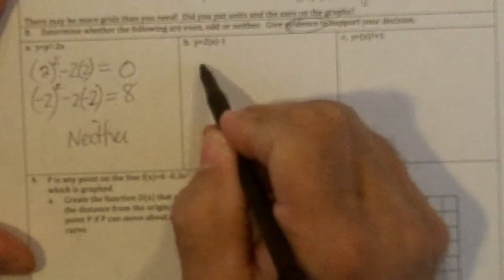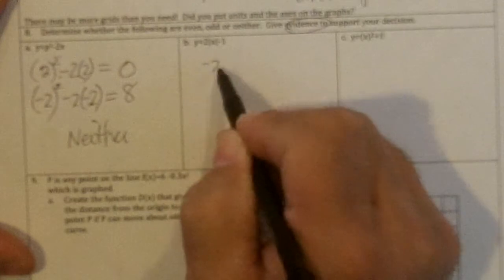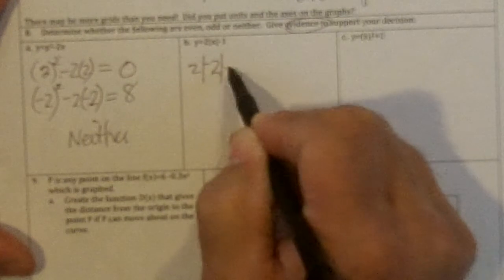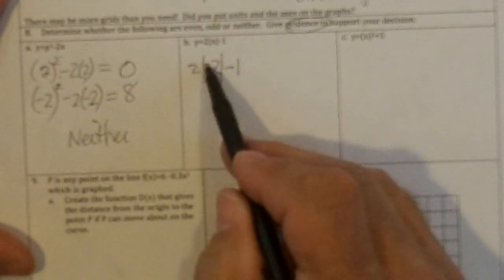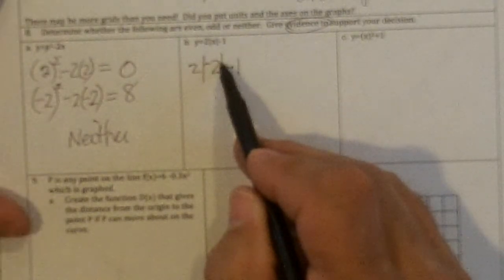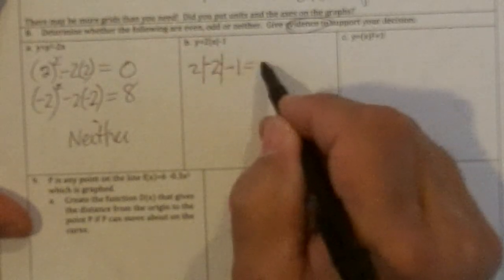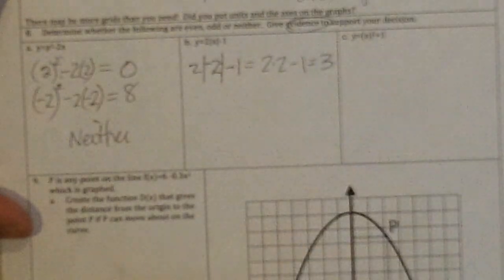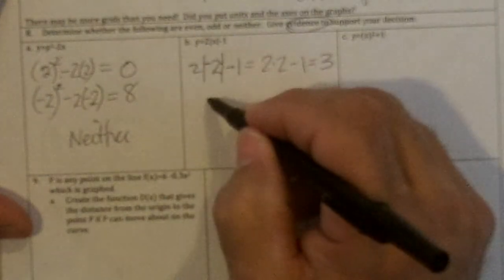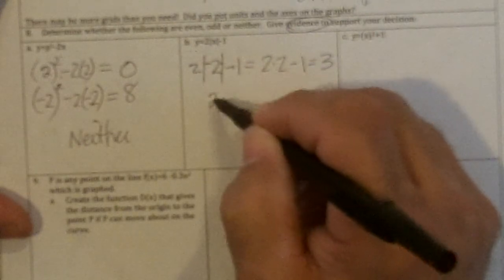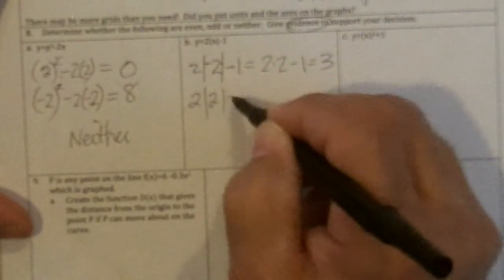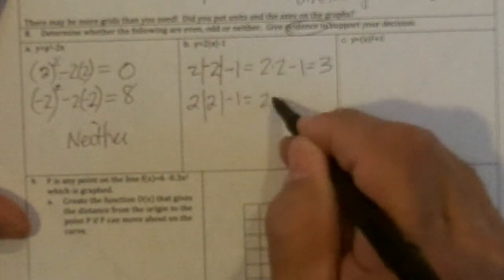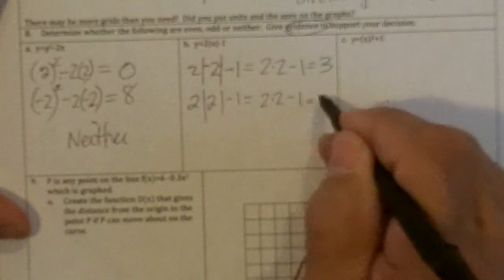We go to this one. If I put in -2, take the absolute value, times 2 minus 1, the absolute value of -2 is 2 away from 0, so this is 2 times 2 minus 1, so that's 4 minus 1, or 3. Now we're supposed to put in the opposite. So I put in -2, now I'm going to put in 2. The absolute value of 2 is 2, so I got 2 times 2 minus 1, same thing as we had before, 3.